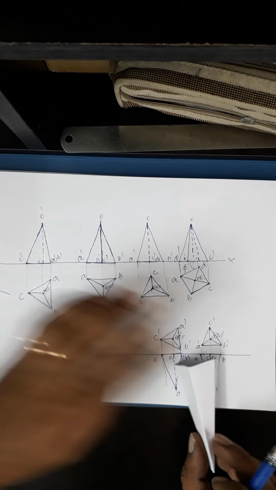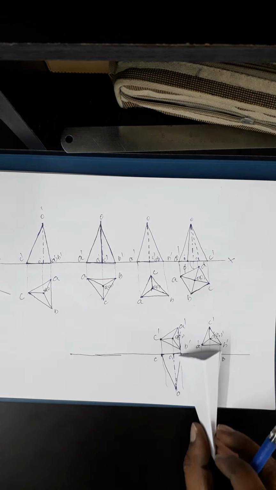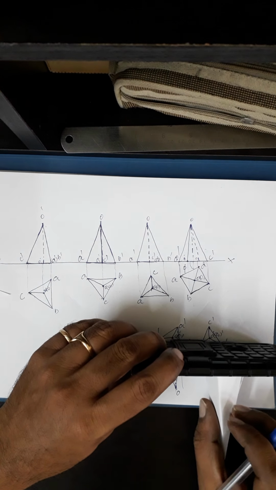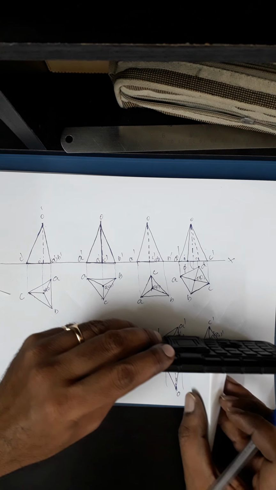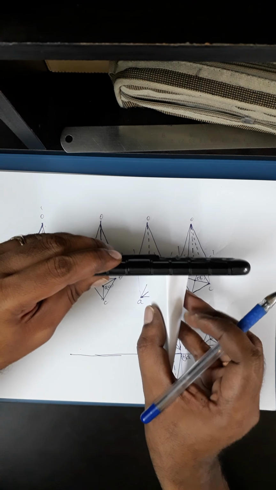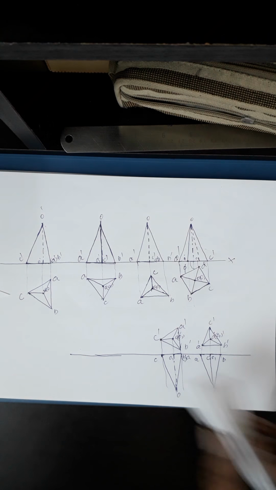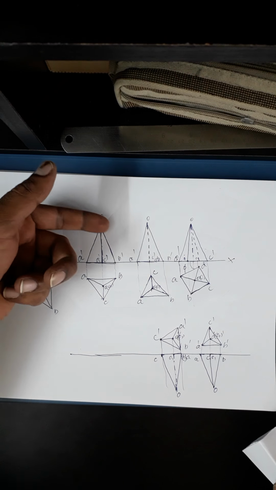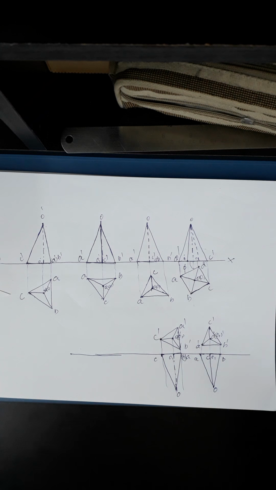The same way, if I keep this in VP, so if this is VP, if I keep this in VP, so that is your view. So if I keep in VP, I can see all these three edges, right? Okay. So all these three edges. So same view, same thing, okay, completely reverse. So this will be here and this will be here.